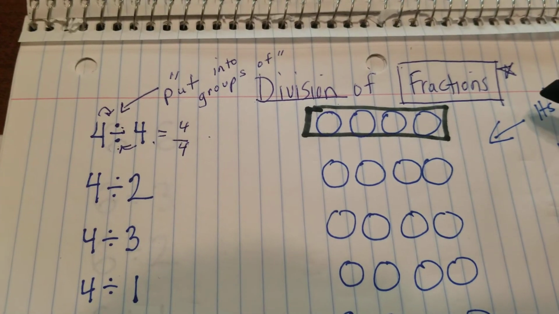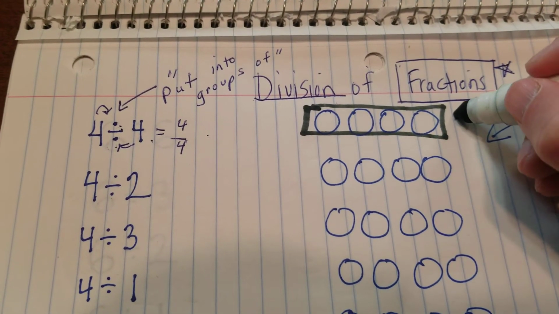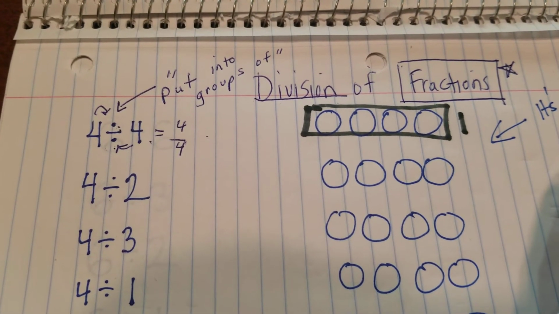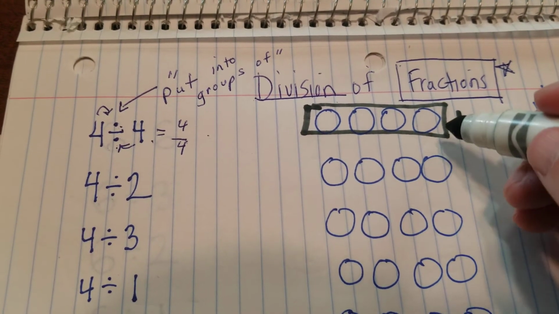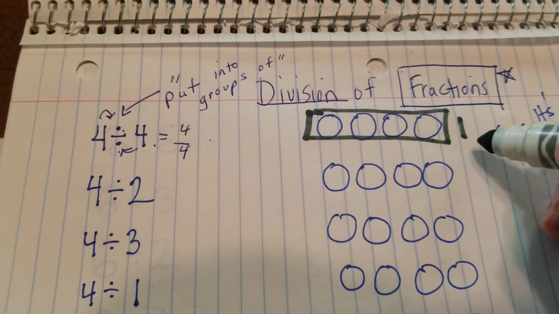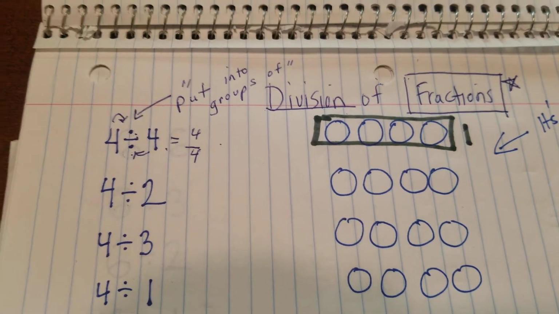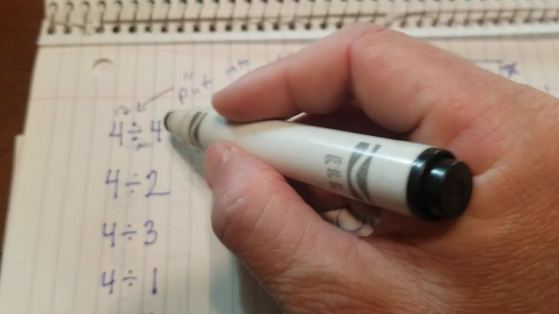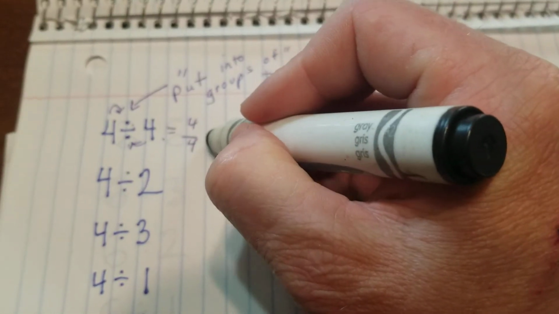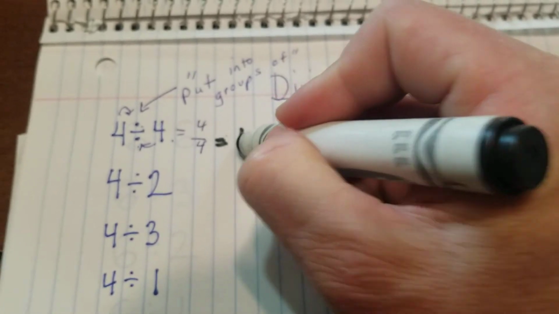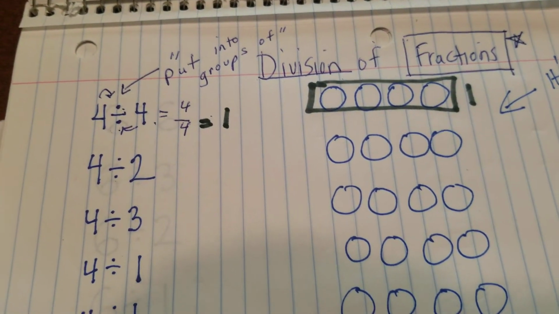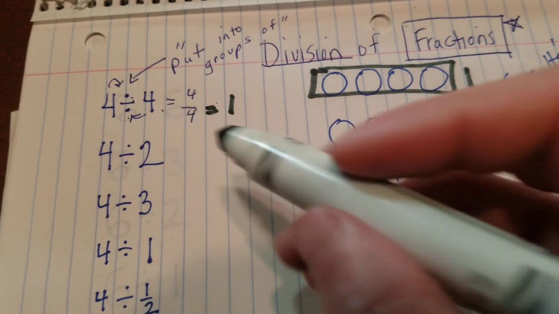Well, how many groups did I make? The answer is I made 1. If I take 4 cookies and I package them into a group of 4, I get 1. Okay, and look at that. Just like I'm thinking in my model, 4 over 4, we all know is a 1 in disguise. So that works out. What about this next scenario?